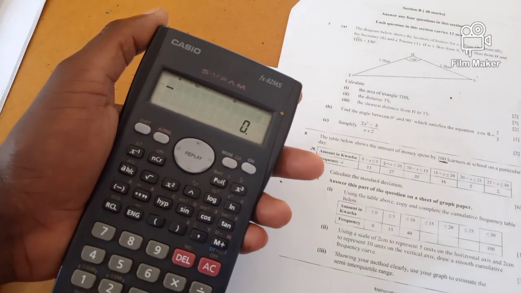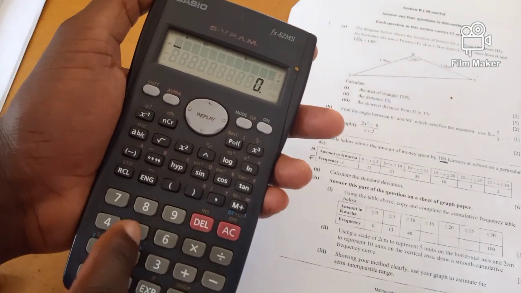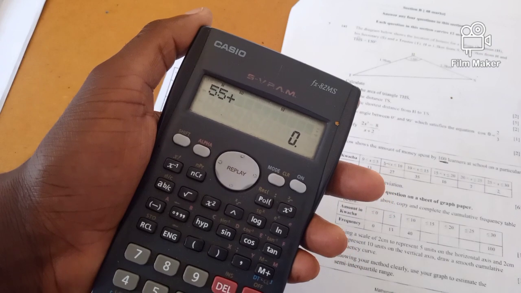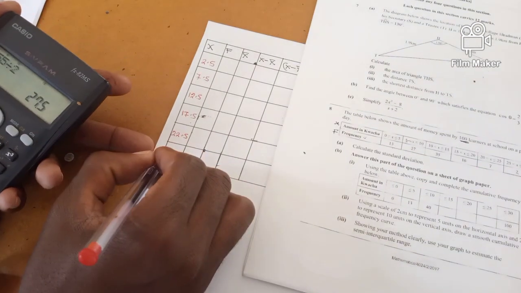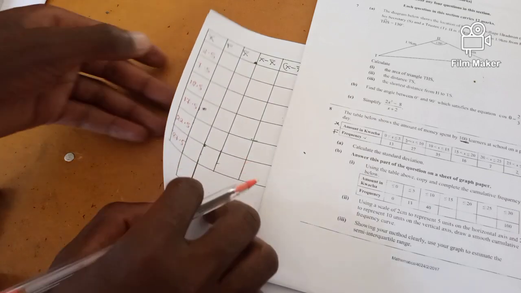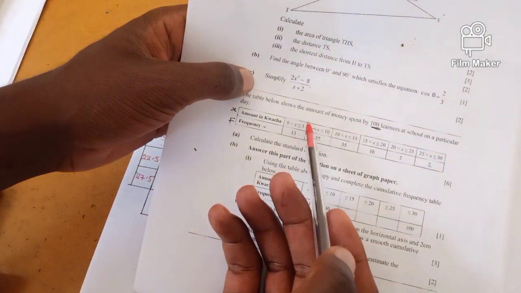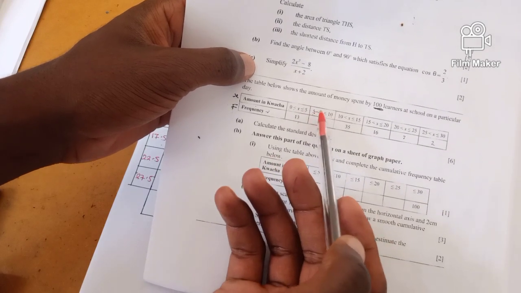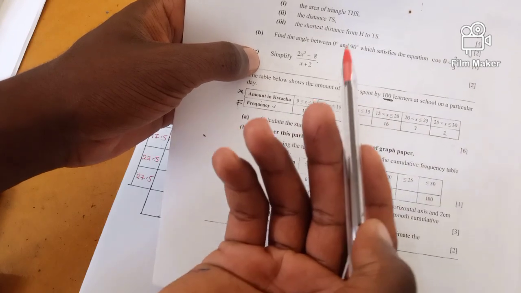The last one, we have 25 plus 30, which gives us 55. When we divide it by 2, it gives us 27.5. So we write 27.5 there. That is how you find x when you are given a question like this. You add the two numbers and divide by 2.